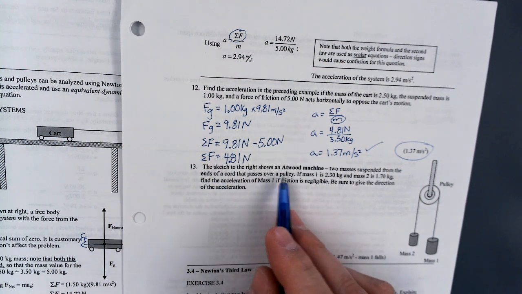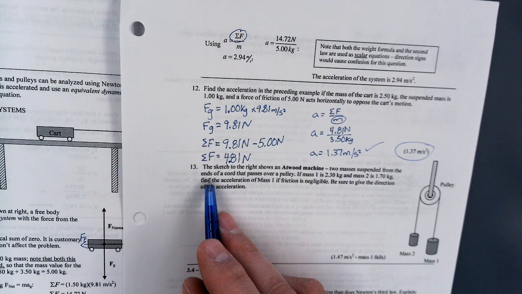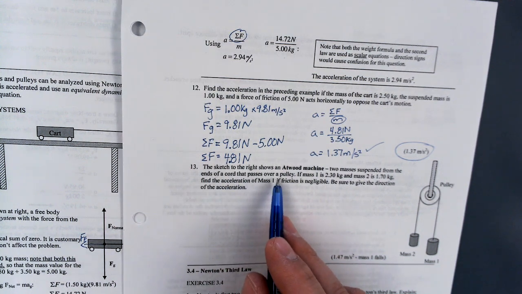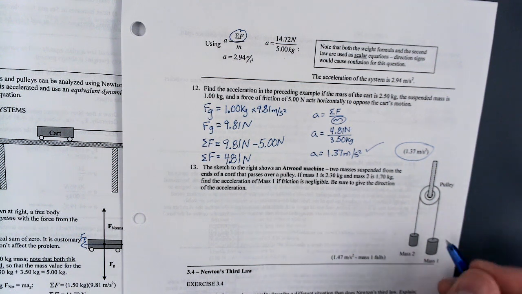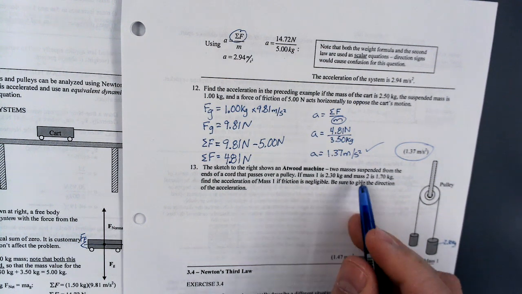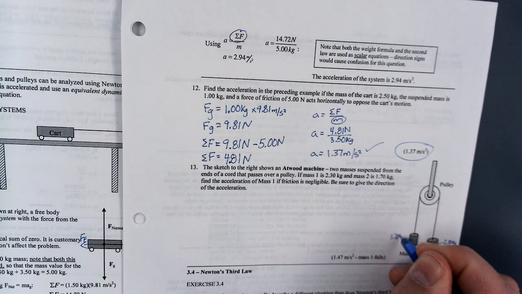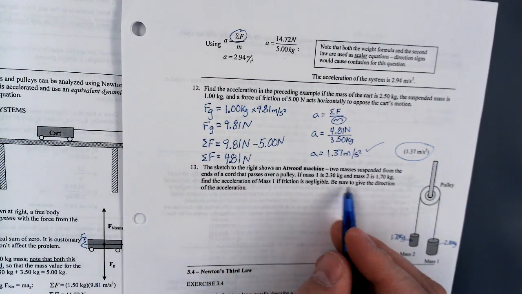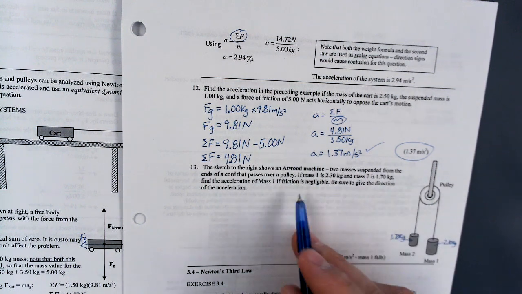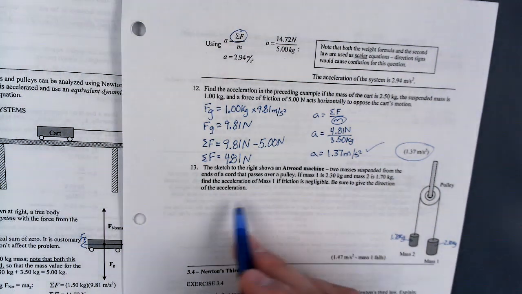The sketch to the right shows an Atwood machine, which is two masses suspended from the ends of a cord that passes over a pulley. If mass 1 is 2.30 kilograms, and mass 2 is 1.7 kilograms, find the acceleration of mass 1 if friction is negligible, so friction would be within the pulley. We aren't worried about that. Be sure to give the direction of the acceleration.